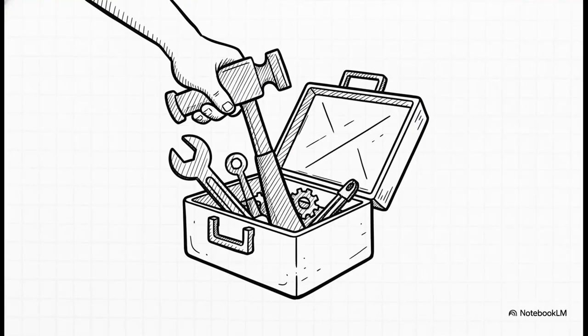Now, I just want to point out substitution isn't the only way to do this. There's another excellent technique called the elimination method. We're not going to walk through it right now, but it's really important for you to know that you have multiple tools in your toolbox. A good analyst knows both methods and understands which tool is the right one for the job at hand.